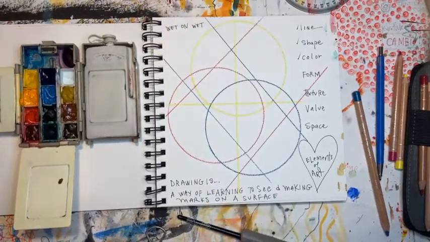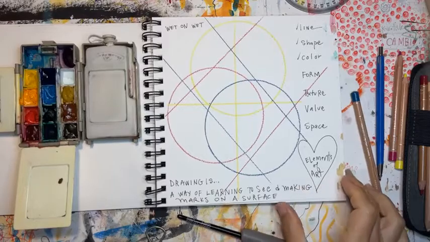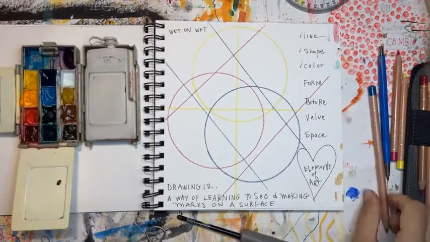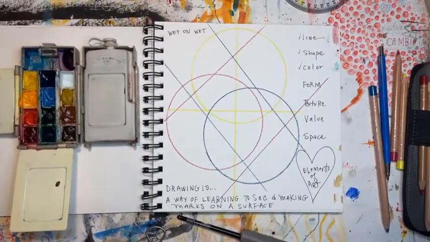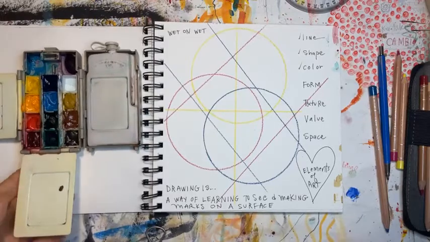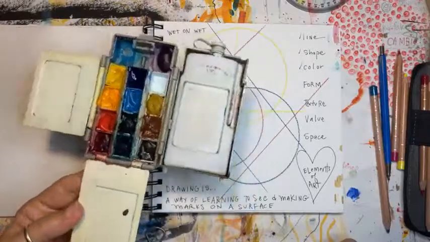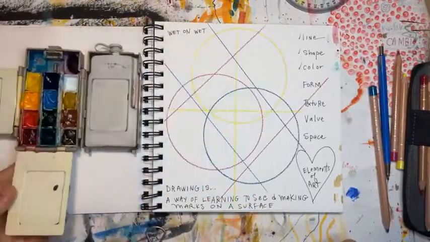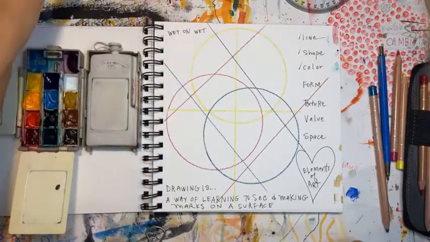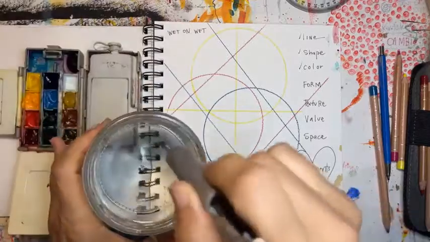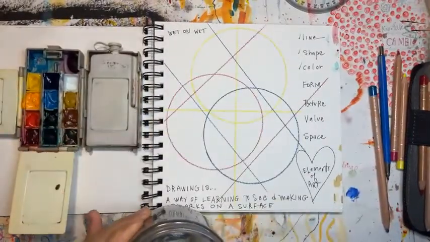It's when you wet the paper first and you add color to that. Okay, so for this one, you do not have to do anything really to your watercolors at this point. Just leave them there. And you're gonna take your water and you're gonna pick a shape.